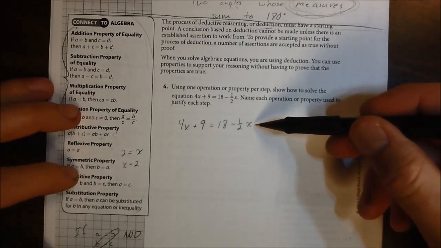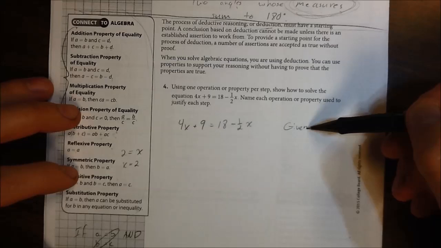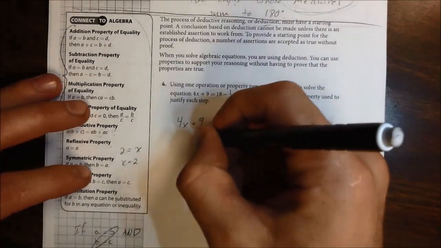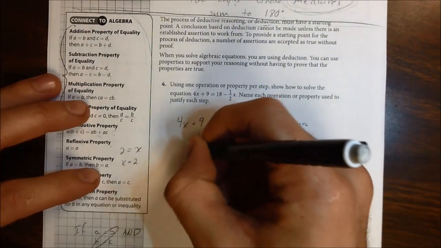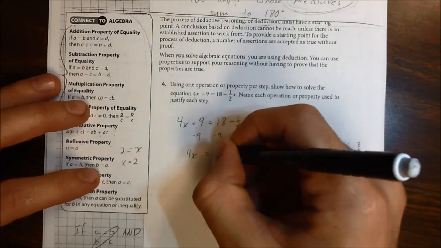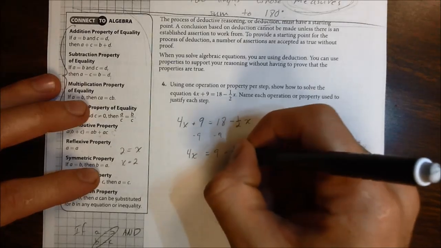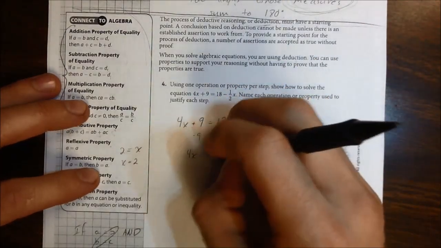Why am I allowed to say this statement? Well, that's what was given. Simple as that. What I'm going to do is first subtract 9 on both sides of the equation. That's going to leave me with 4x is equal to 9 minus 1/2 x.